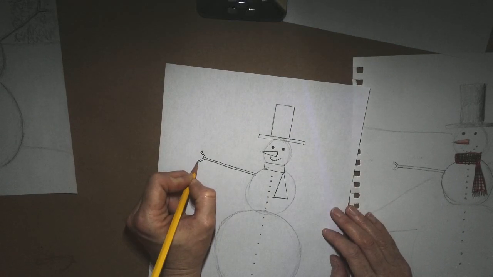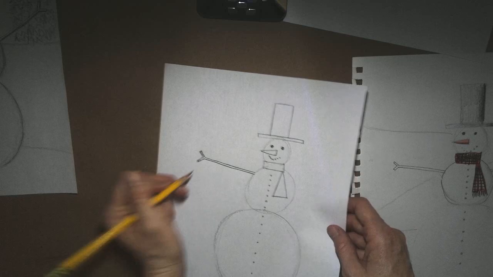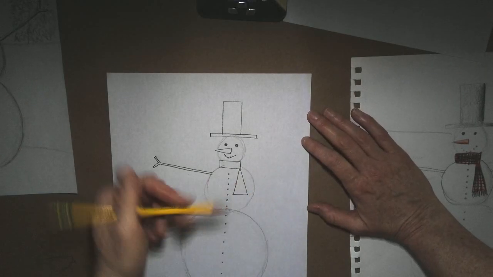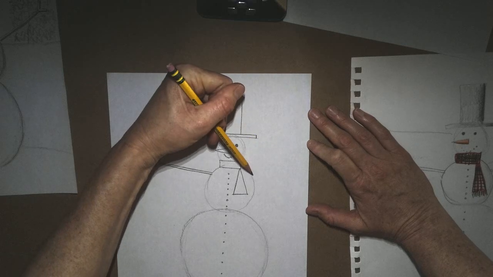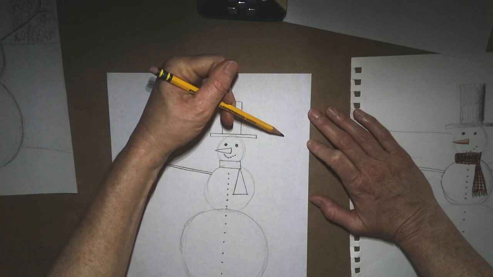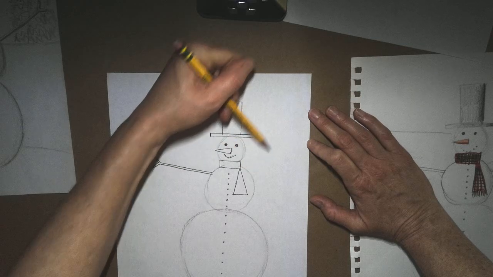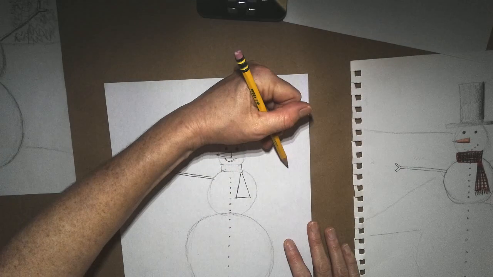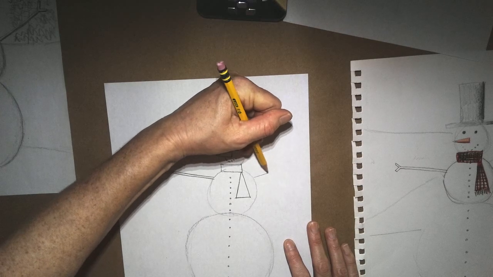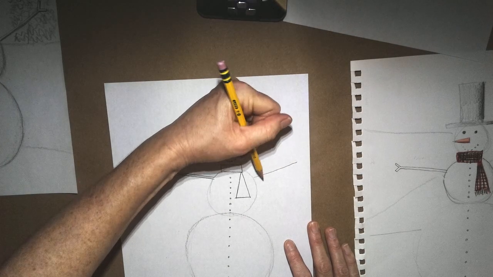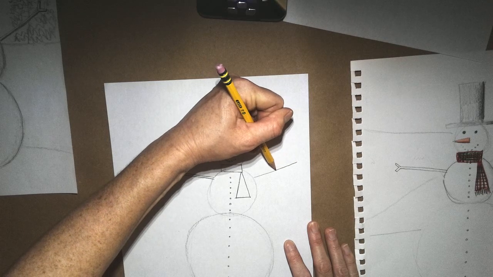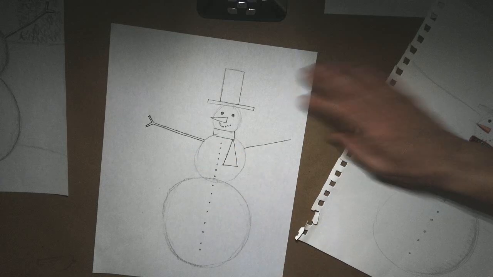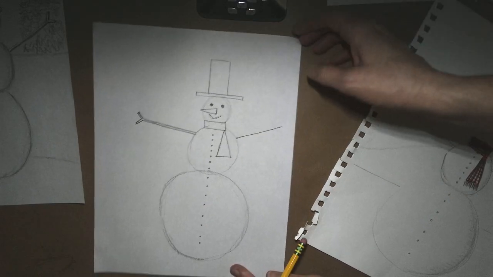And I can add 2 little lines on either side to end the little branch. And I'm going to do the same thing over here. In fact, maybe this guy's got another arm to the side, or you could do an arm up in the air. It's really up to what you want to do. So once again, I'm going to draw 1 line. It's the same thing we did on this side, but now we're just doing it on the other side.